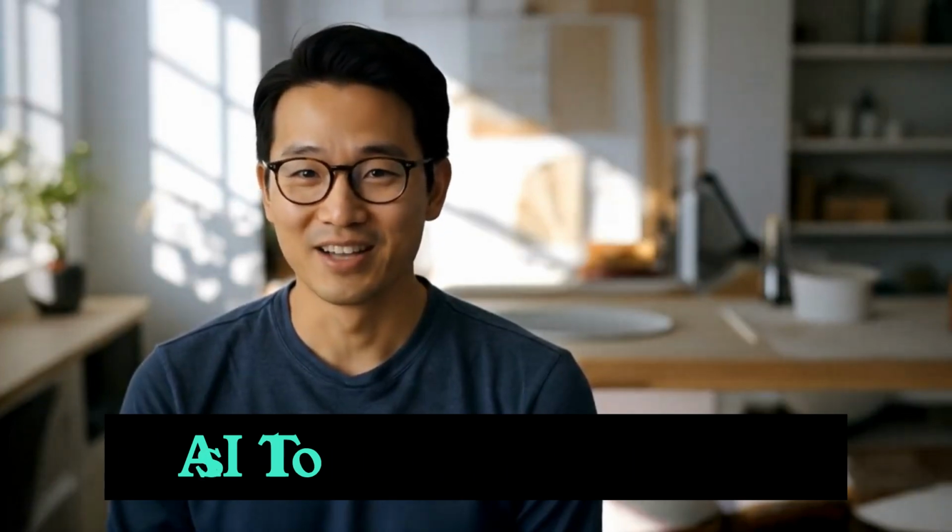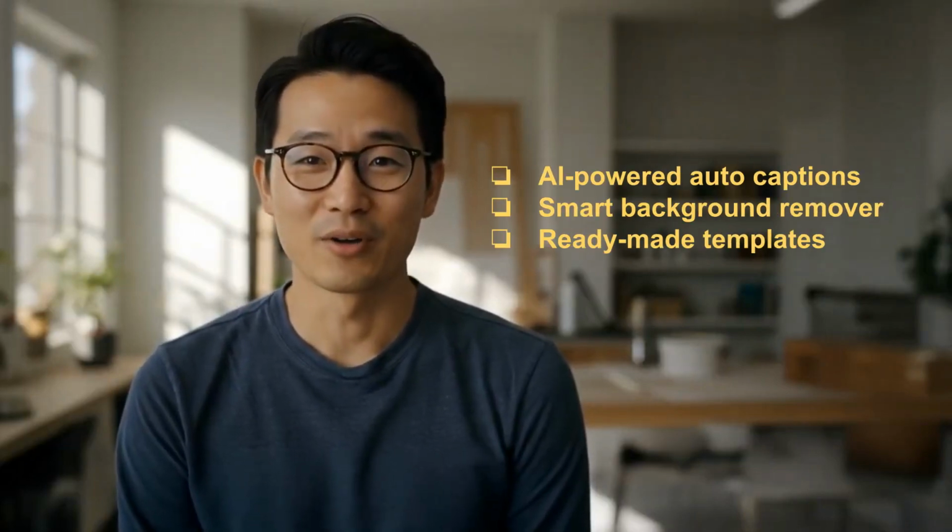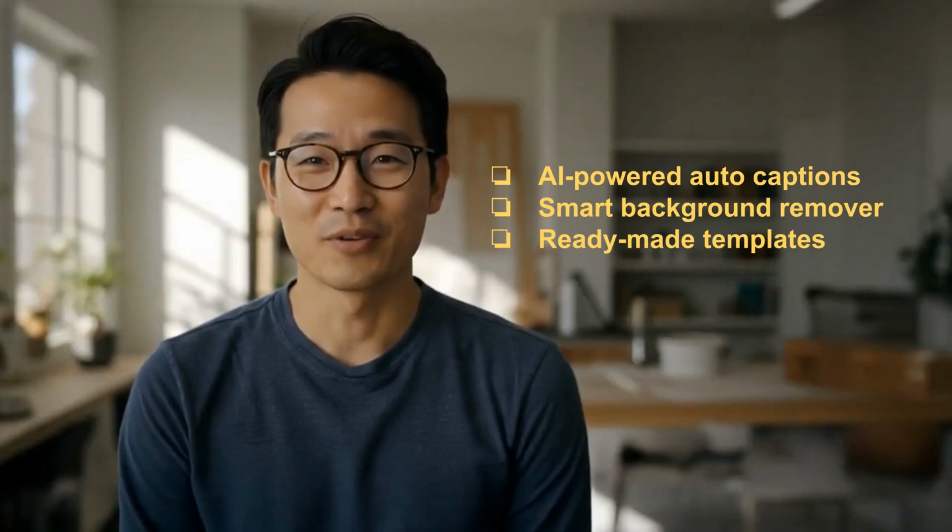Now, let's dive in. First up is CapCut, one of the most beginner-friendly and powerful video editors out there. With its AI-powered auto captions, smart background remover, and ready-made templates, CapCut makes video editing super easy, especially for TikTok and YouTube Shorts. If you're into short-form content, CapCut video editing is a must-have.